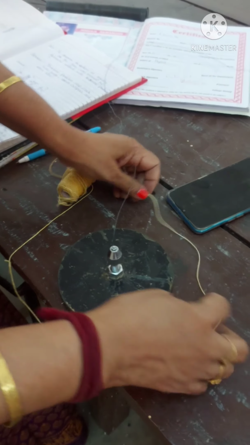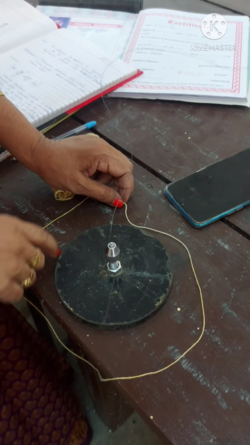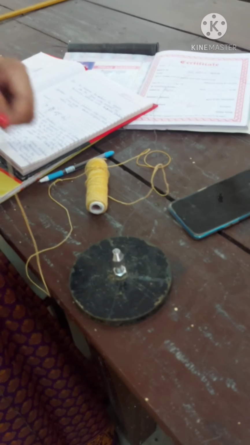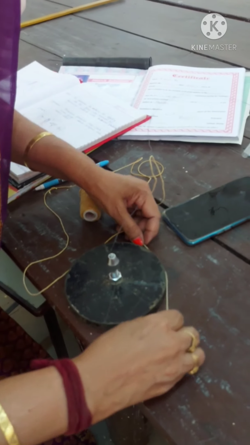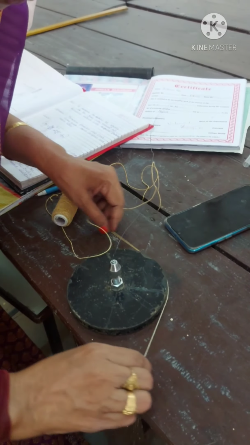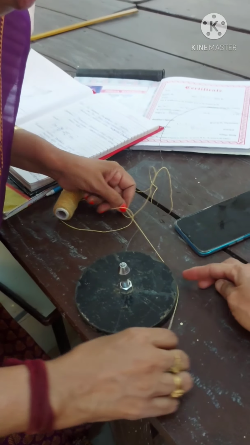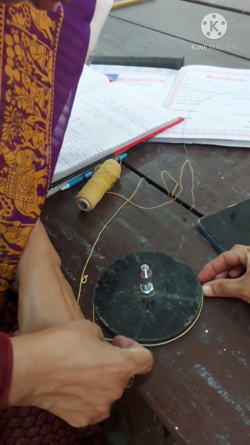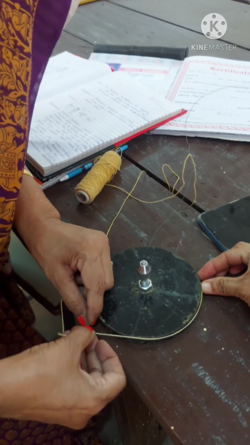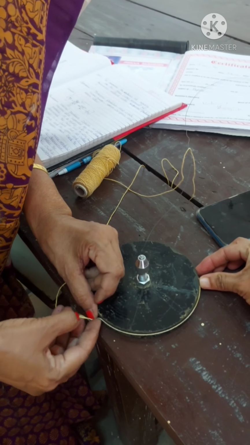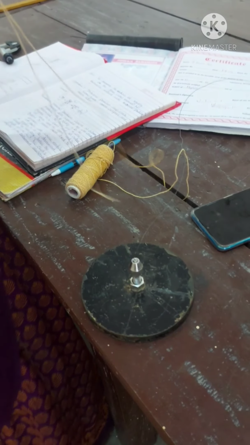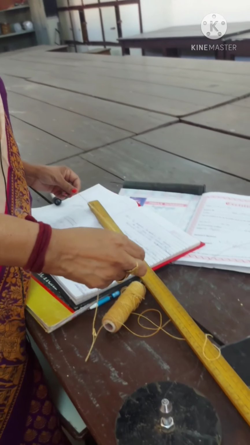Next. You have to find out the radius of this disc. You have to find out the radius of this disc with a thread this way, till wherever it is, and measure it on a scale.